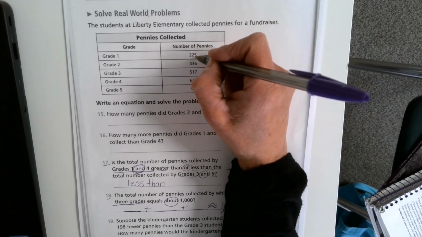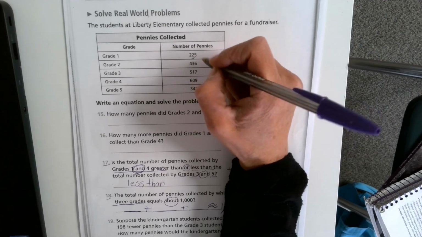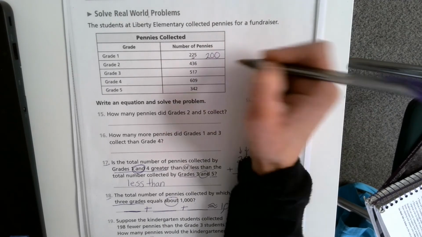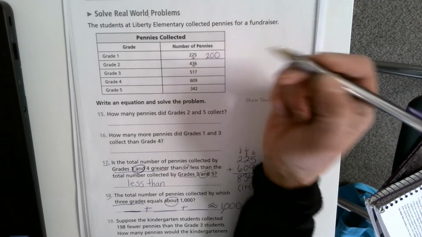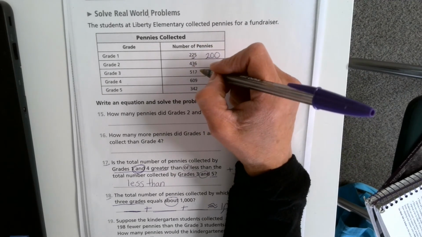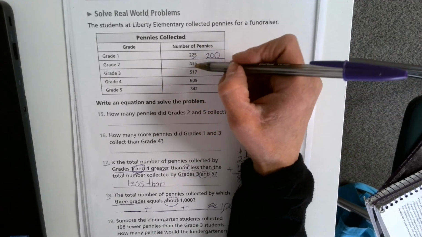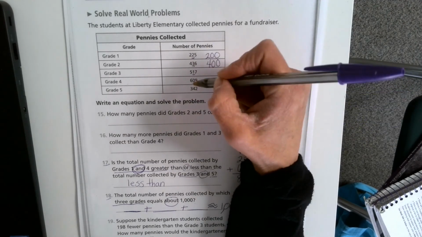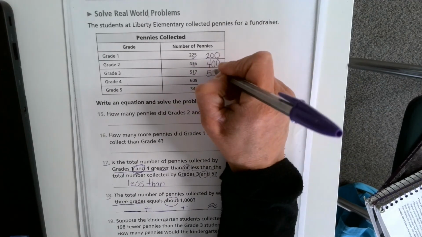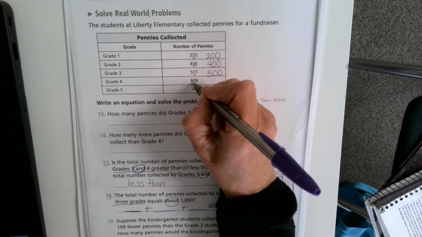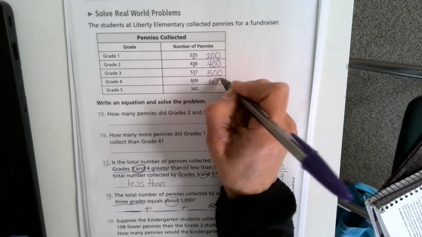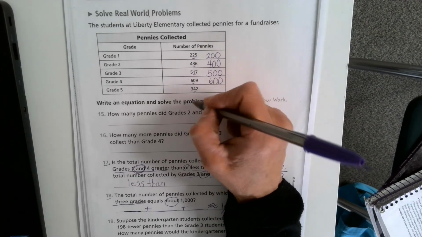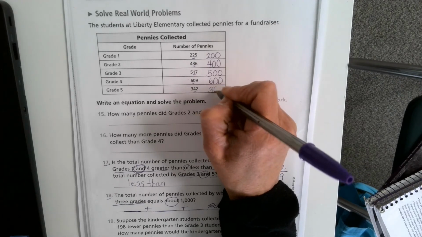Grade 1, 225 has a 2 in the tens place, so I know the rule. 4 and below, take it down low, so that would be about 200 pennies. Grade 2 has a 3 in the tens place, and 436 would be between 400 and 500, but because of that 3, I'm going to take it down low. 517 in grade 3 has a 1 in the tens place, so I'm going to round that down low to 500. Same with 609, has a 0, so that's closer to 600 than 700. And 342, 4 and below, take it down low. I'm going to take it down to 300.